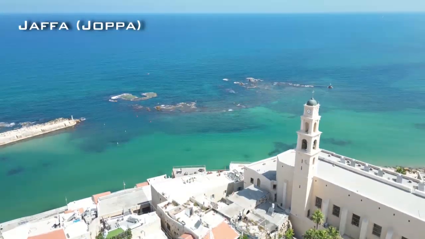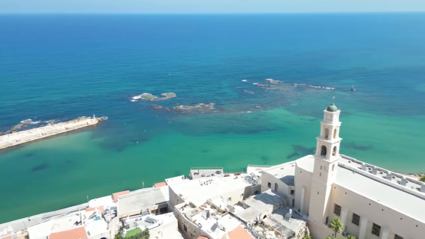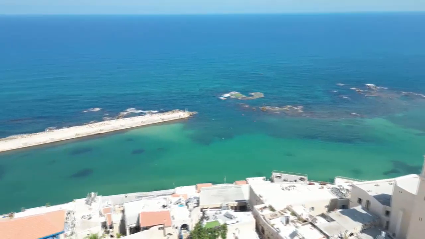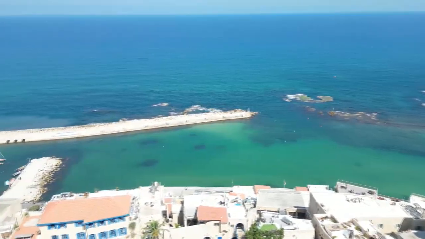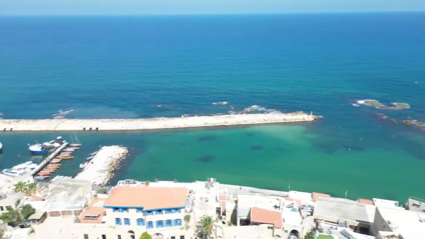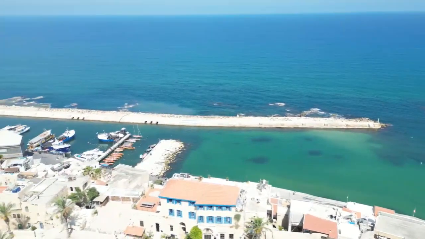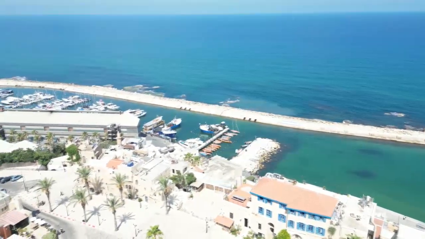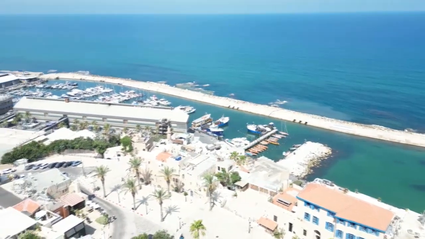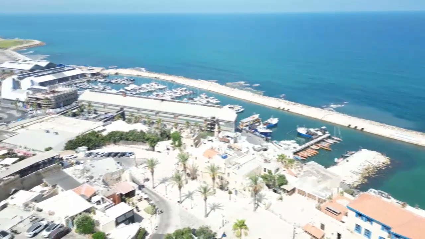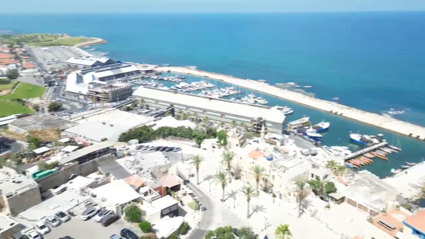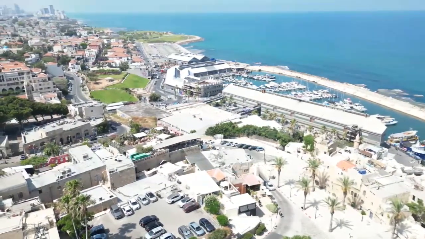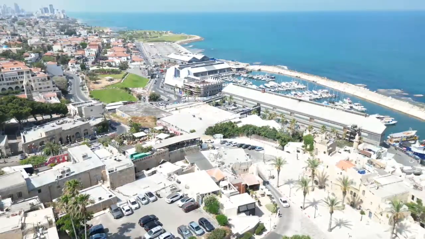Now, Joppa or Jaffa is an ancient seaport just south of the modern city of Tel Aviv, which has quite a lovely old world charm about it. Now, Joppa is first noted as the port through which the cedars of Lebanon for Solomon's temple came in before being taken up to Jerusalem. Now, Joppa was also the port from which Jonah sailed towards Tarshish in order to avoid God's call to preach to Nineveh of Assyria.